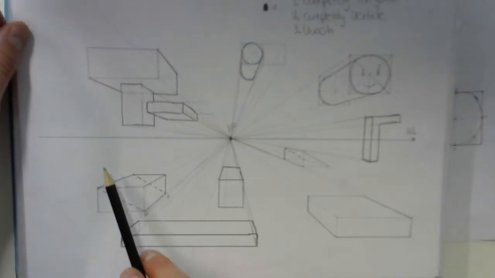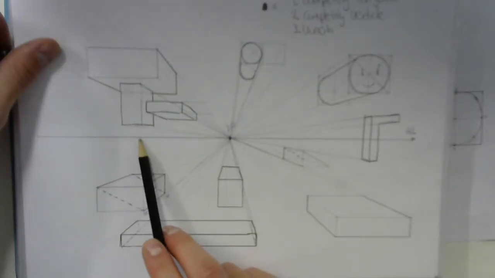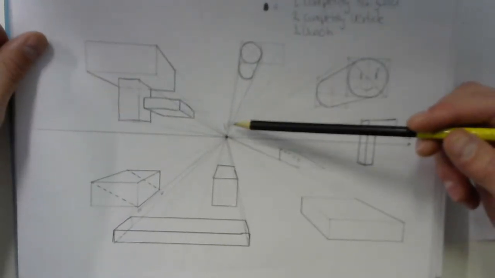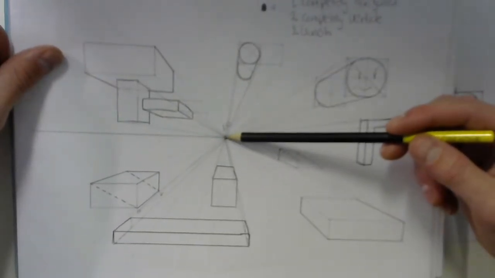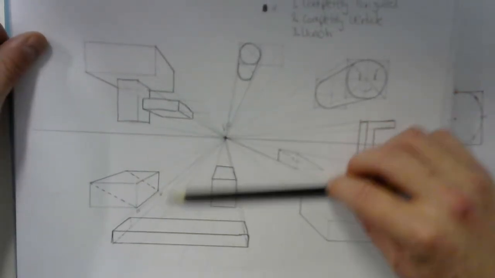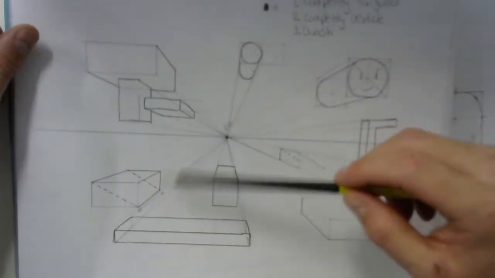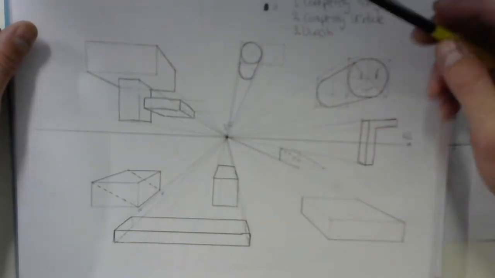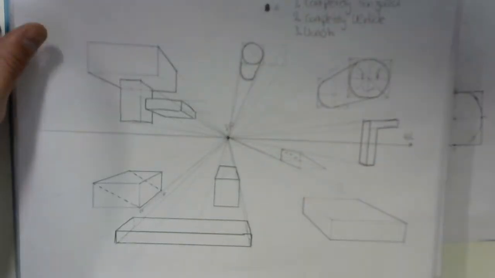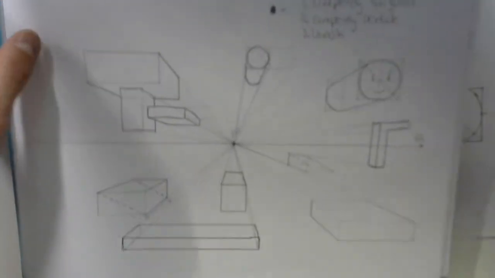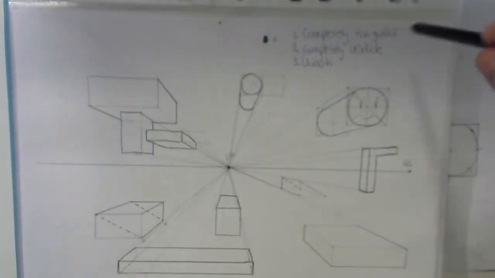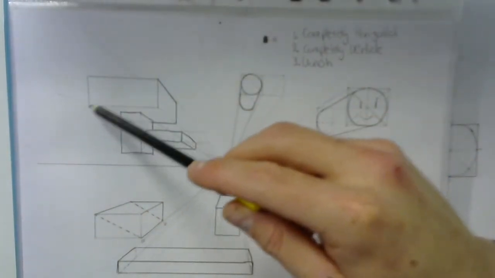Anything below the horizon line is on the ground, and anything above it is going to be in the air. Anything below it, we can make seem like it's touching the ground because we're seeing the top of it. But any objects we draw above it, we end up seeing the bottom of.